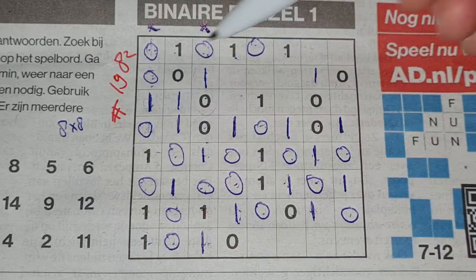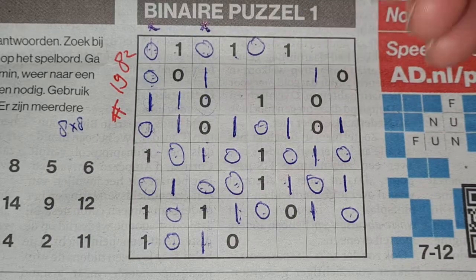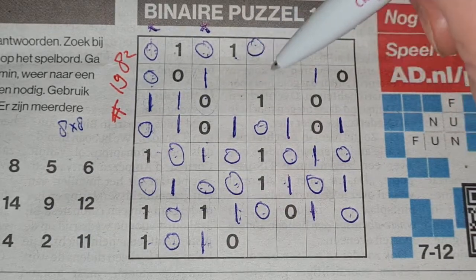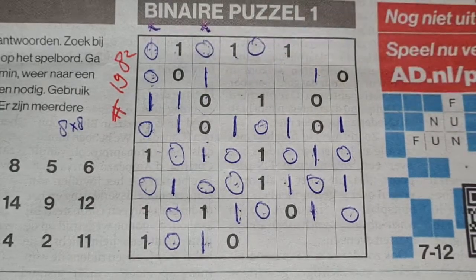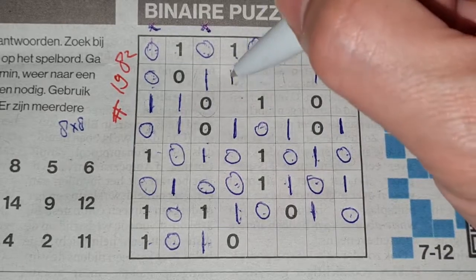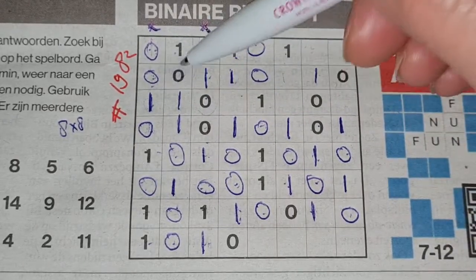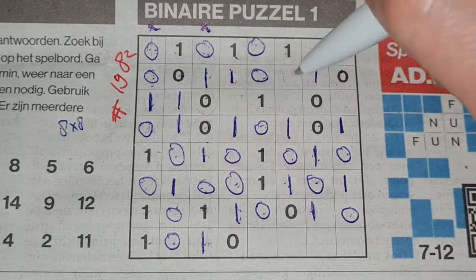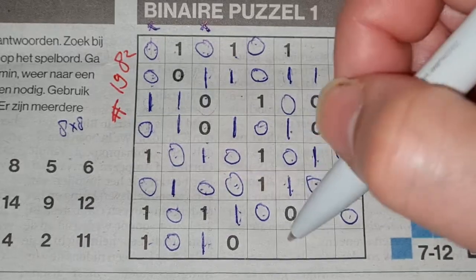Alright, now we have 3 O's. If I place number 4 here, then we have 3 1's in a row in this row. Not allowed. One of the rules, so this cannot be an O. This should be a 1. Double 1 here, no, there, no. Now we have 4 O's, so the rest are 1's. We have now 4 1's, so the rest are O's.